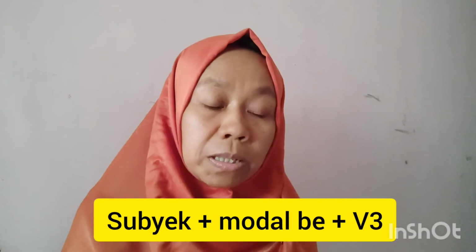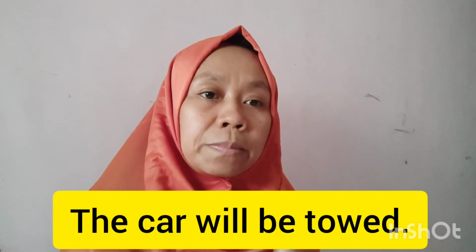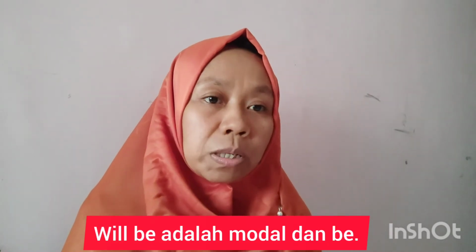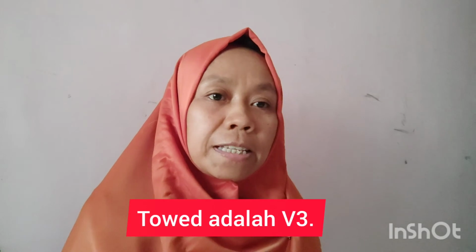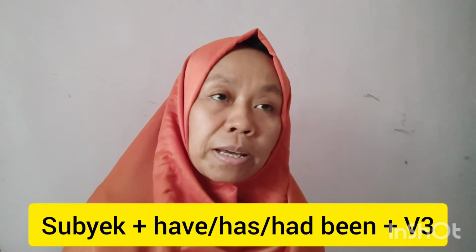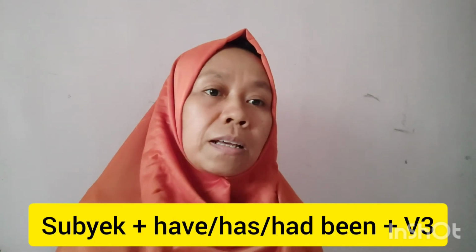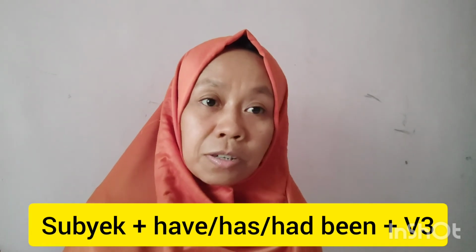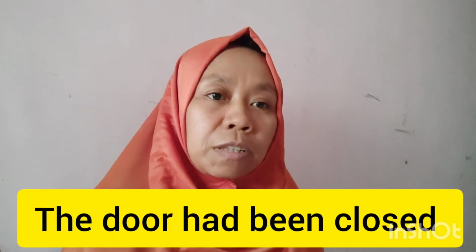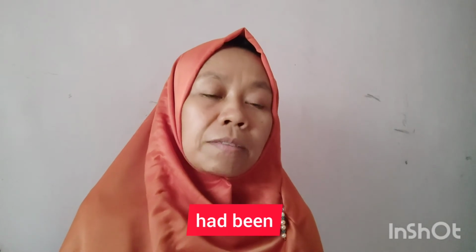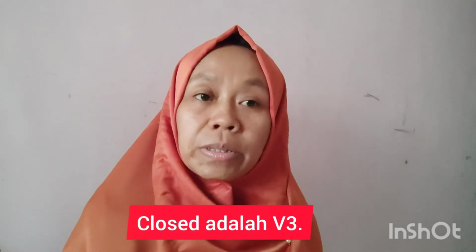Second pattern, you have subject and you have a modal plus be plus verb 3. So for example, the car will be towed. The subject here is the car, and will be is the modal and the be, and towed is the verb 3 or the past participle. And the third pattern is you have subject, you have has and had, been plus verb 3. So for example, the door had been closed. The subject here is the door, and we have had been, and we also have closed, which is the verb 3 or the past participle.